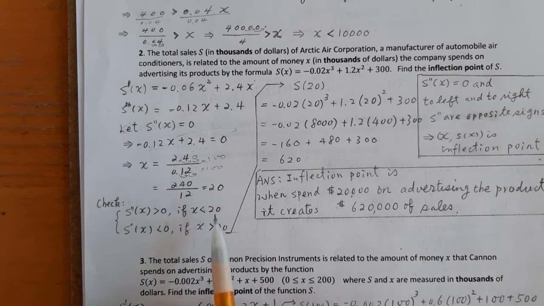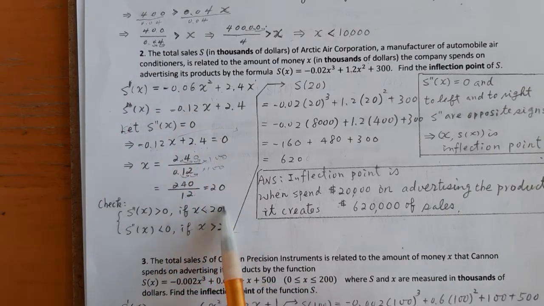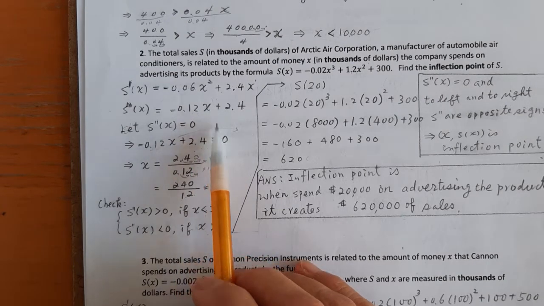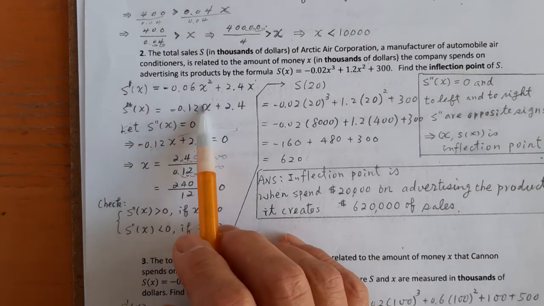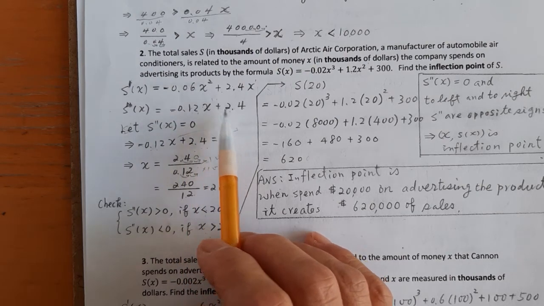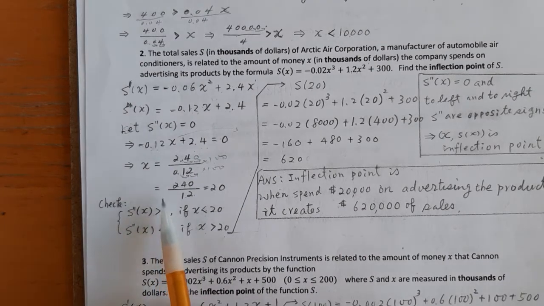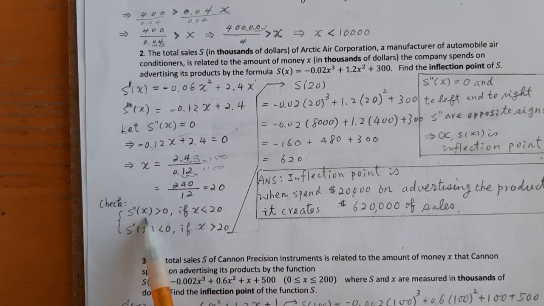So you can check around 20 by plugging into the second derivative. Less than 20, you can use 10: plug in, you get negative 1.2, add 2.4, is positive 1.2. The second derivative is positive.